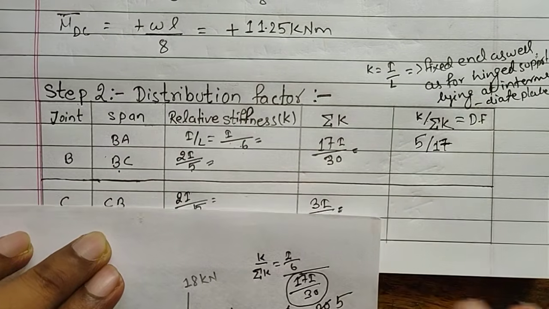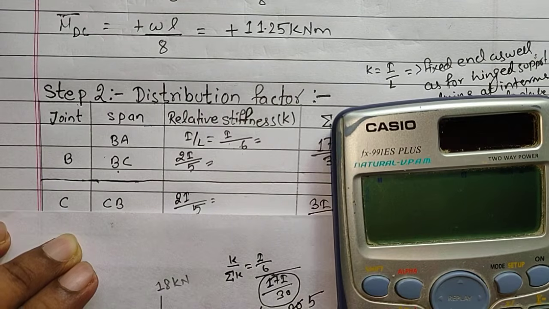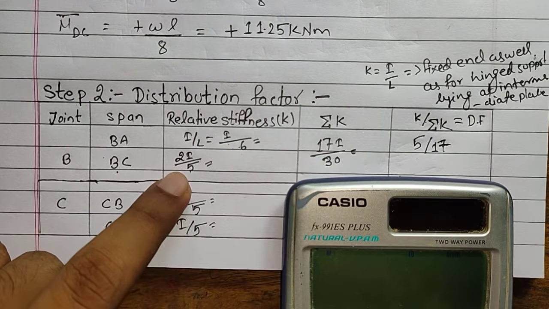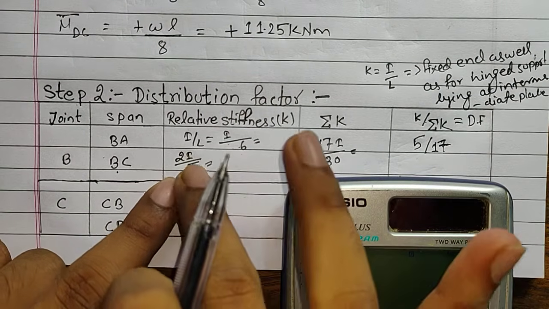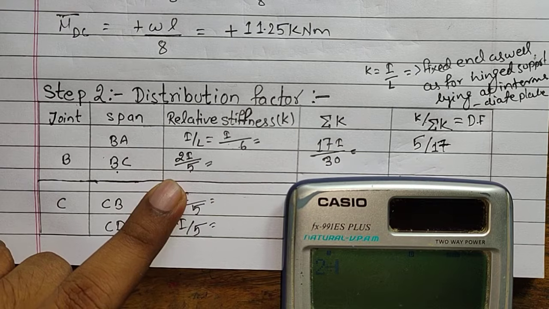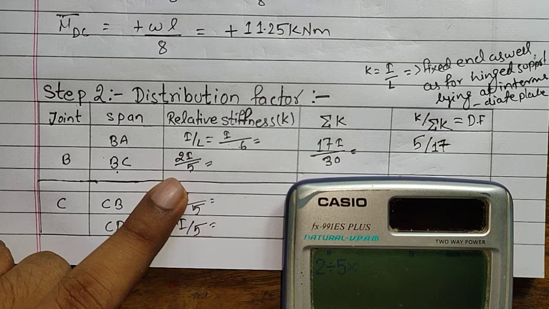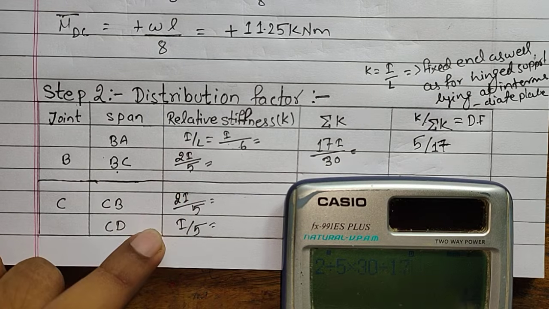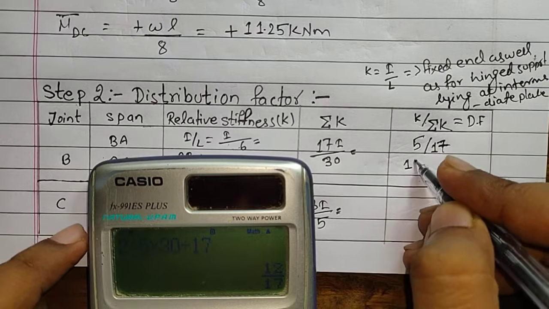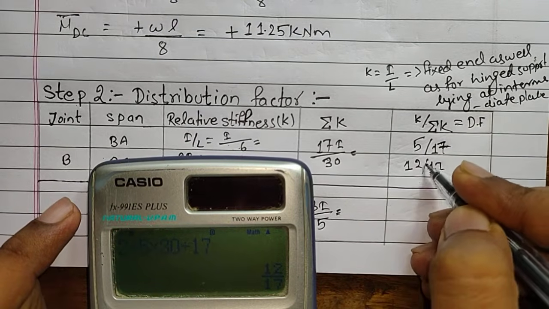Similarly further I am going to show you with the help of a calculator here. So this is going to be 2 by 5 times, just multiply this by interchanging, so 30 by 17. We will have here 12 by 17.